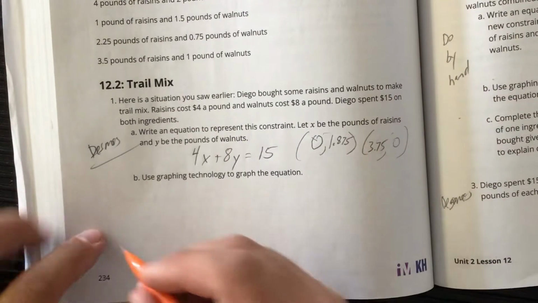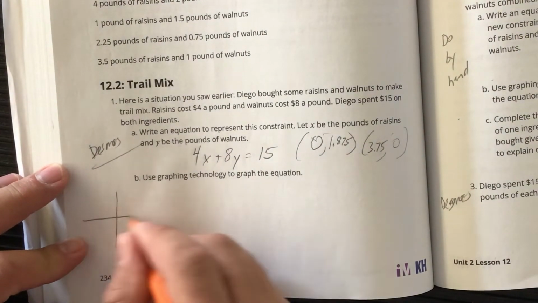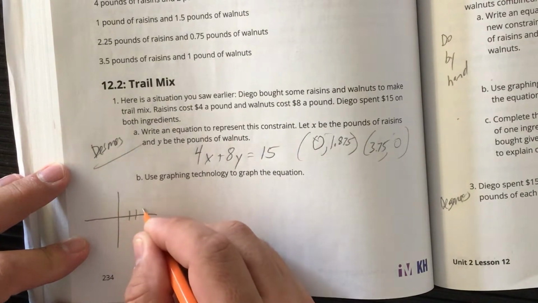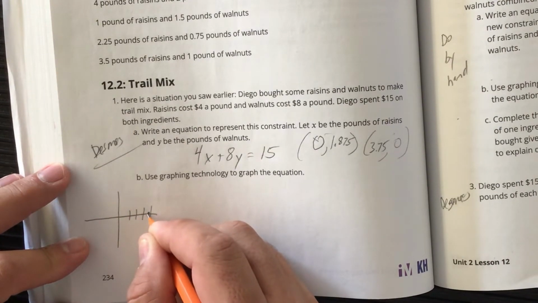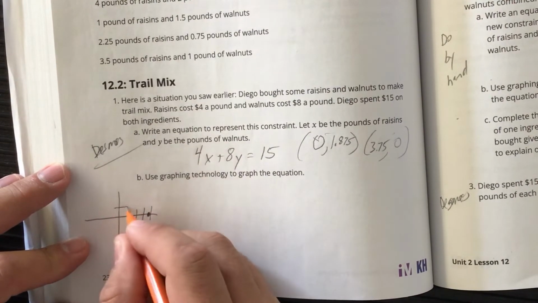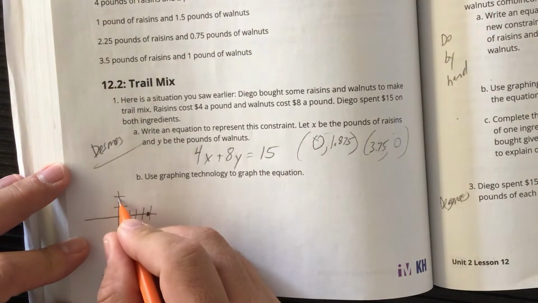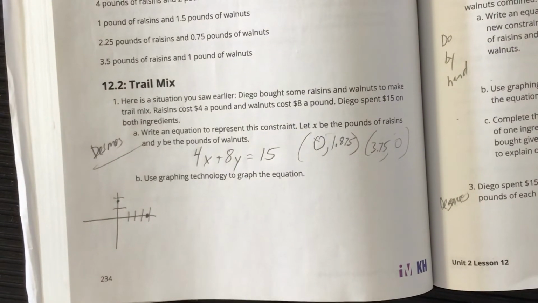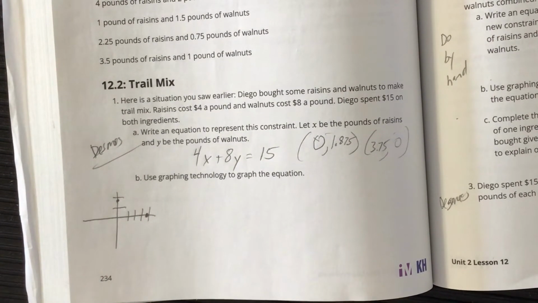And then I could just quickly sketch that. 3.750. Gonna be about right here. 0 and 1.875, and you could connect the dots and there'd be your line. And that's a sketch, of course.